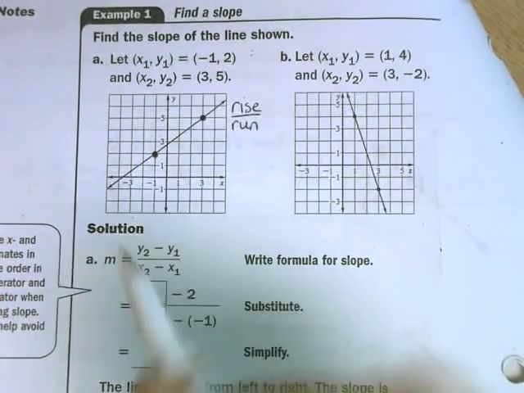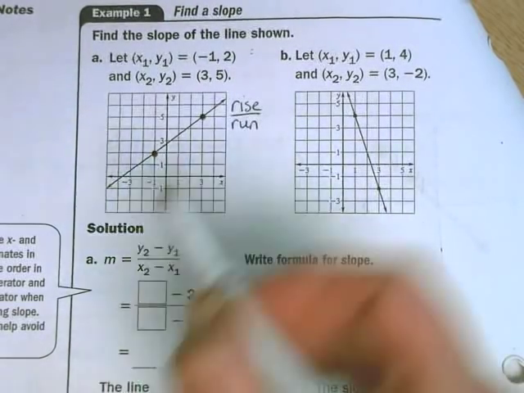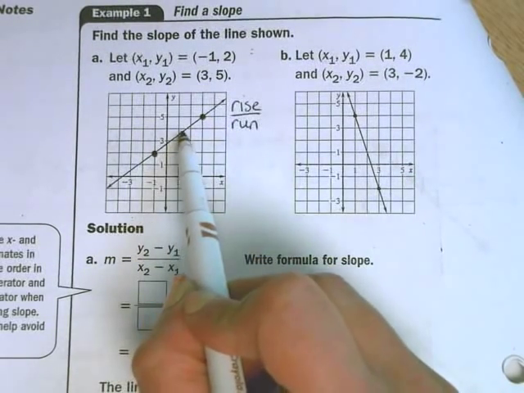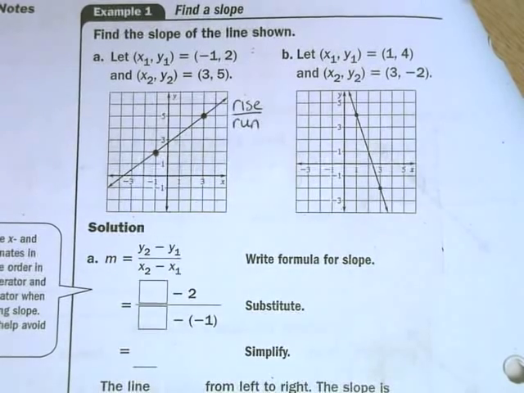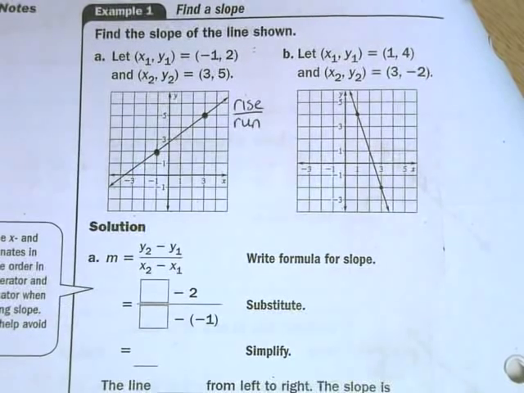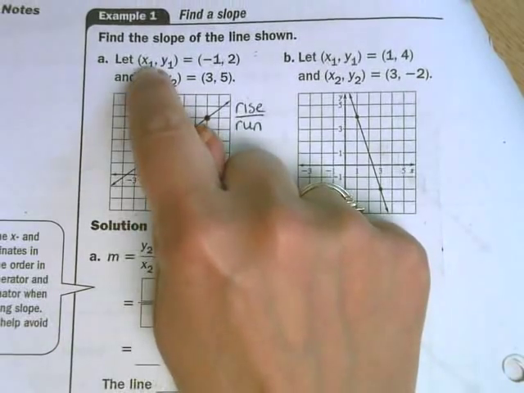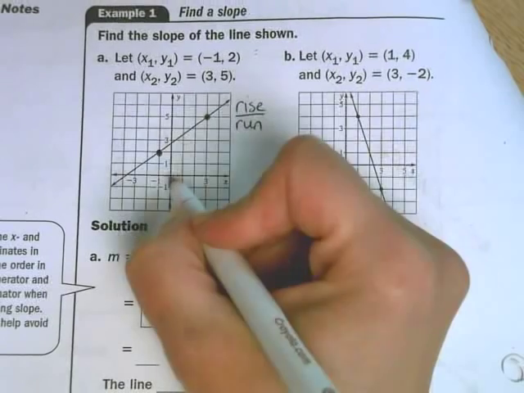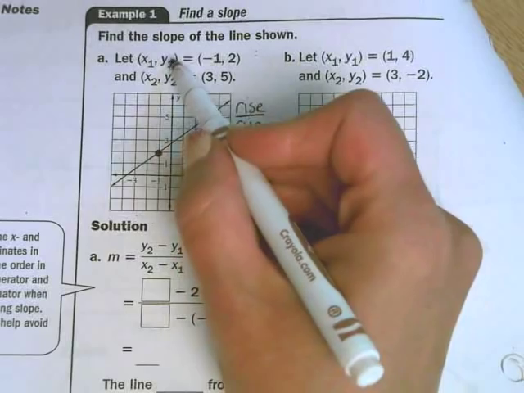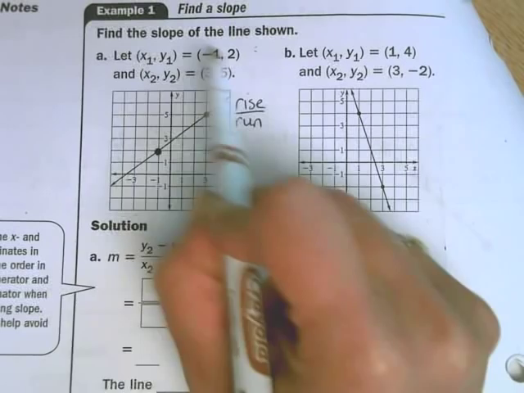They picked out points that hit these grid lines exactly at whole numbers. We could pick any point on the line to use, but if it's something in between, it's hard to tell from the graph what it's supposed to stand for. We want to use points that hit these grid lines perfectly so we know they're whole numbers, at least integers, right? So they tell us let this x1, y1 equal -1, 2. So side to side, -1, up to 2. That's our first point. And instead of saying just x comma y, they say x1, y1 because it's just the first one. The first x and y are this.